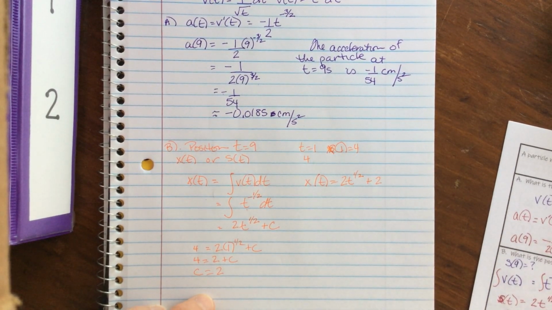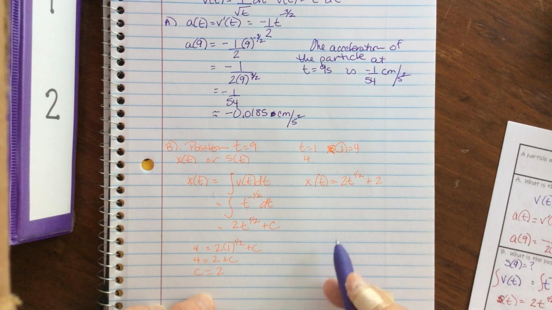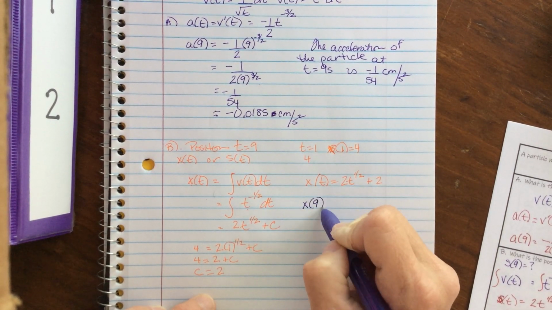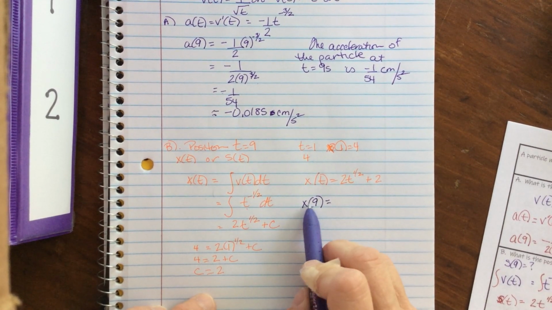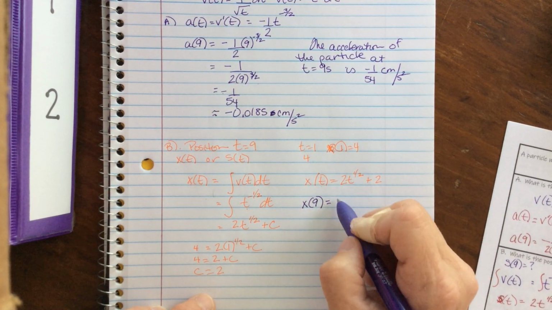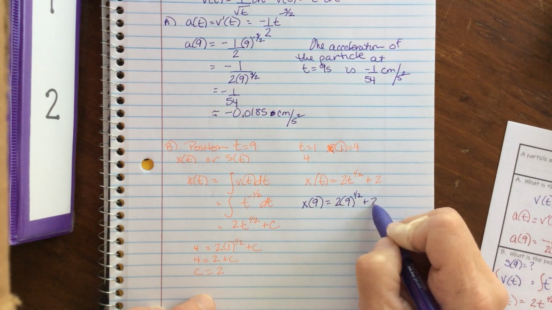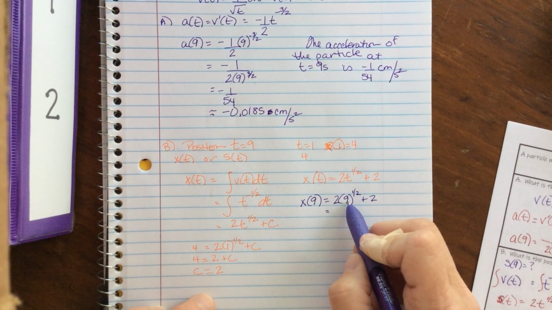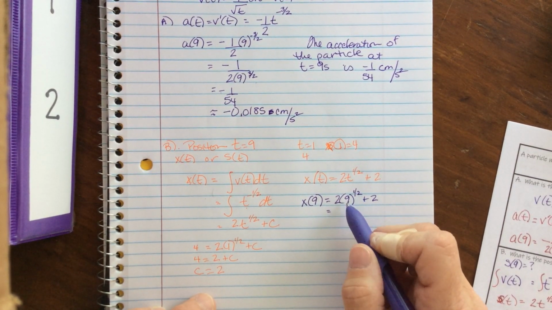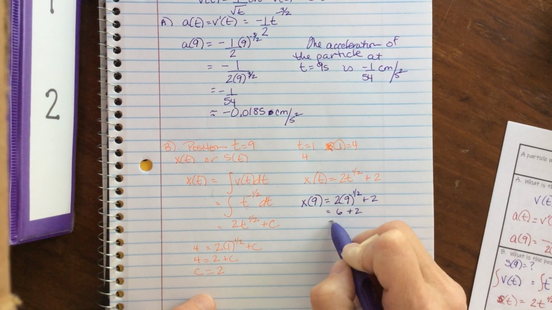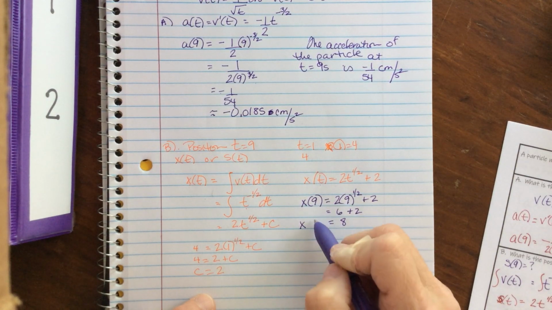And the ultimate question in part B was, what is the position of the particle at t equals 9? So substituting 9 for t, we get x of 9 equals 2 times 9 to the 1/2 power plus 2. What is 9 to the 1/2 power? That's 3. 3 times 2 is 6, and 6 plus 2 gives us 8.